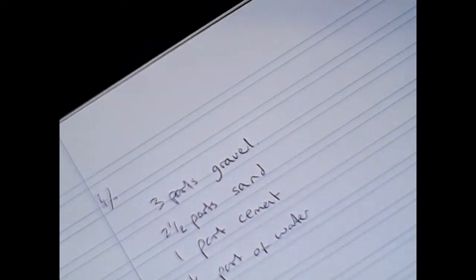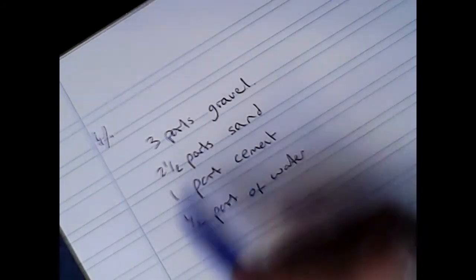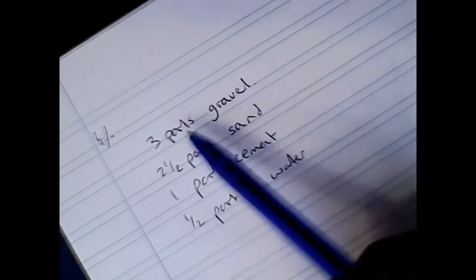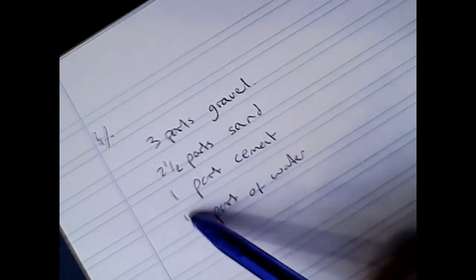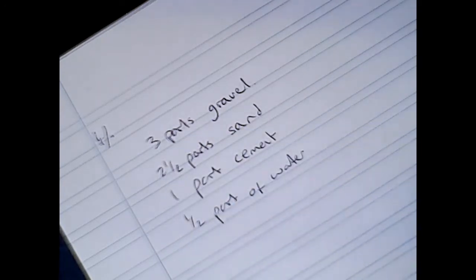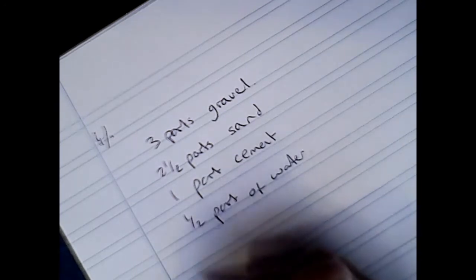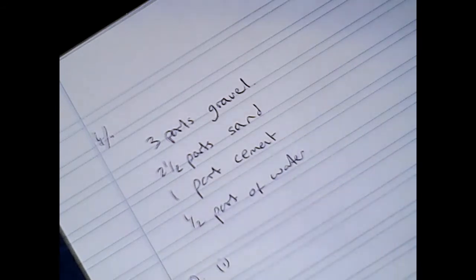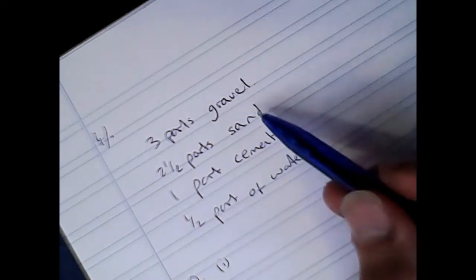Now, although it doesn't actually say it, all these are ratios, because to make concrete we need 3 parts of gravel, 2.5 parts sand, 1 part cement, and 1/2 part water. All of these are ratios, okay? Now, let's go through the questions here. It says, work out the ratios. What's the ratio of gravel to cement?